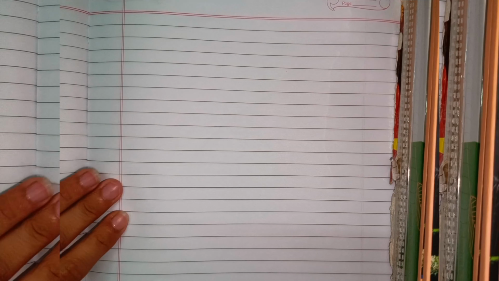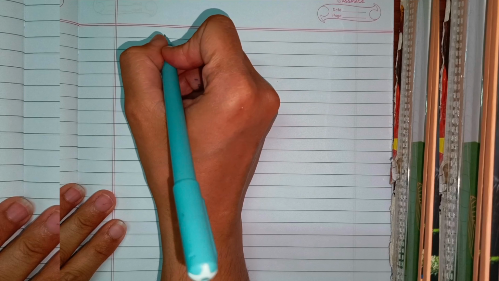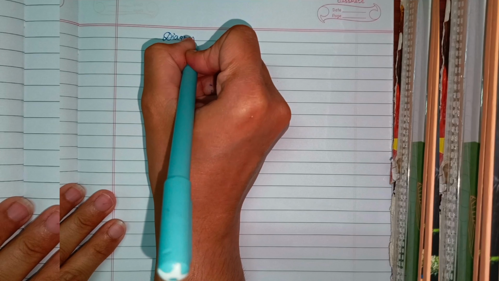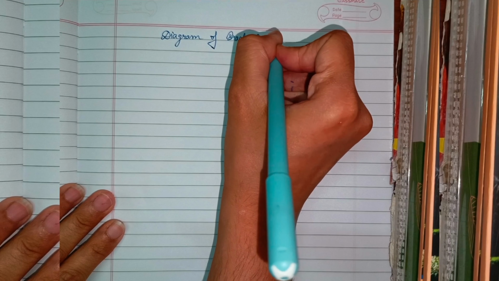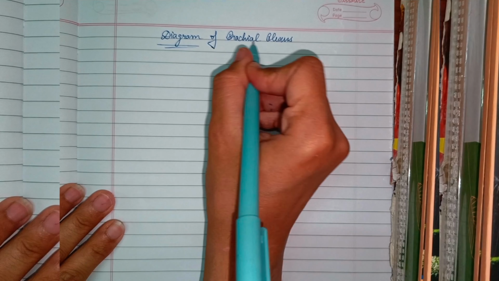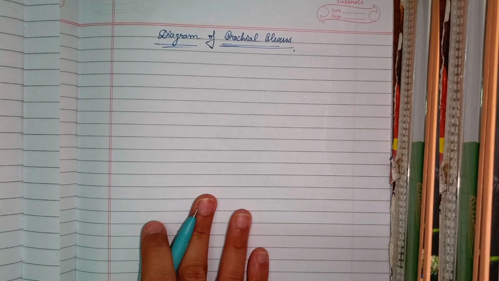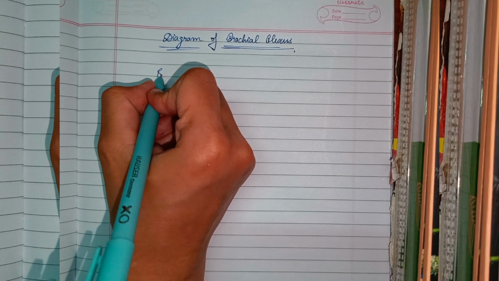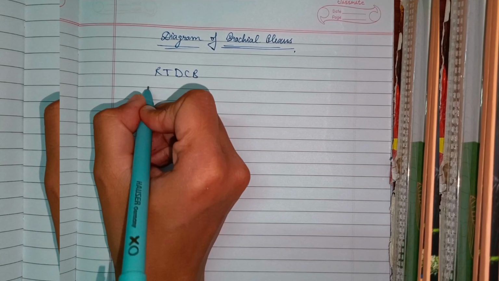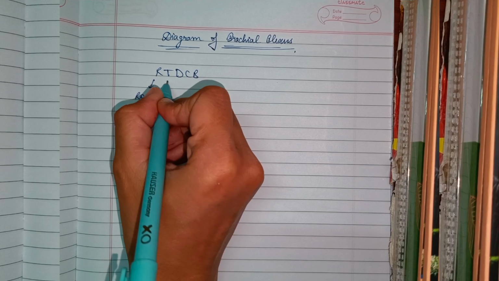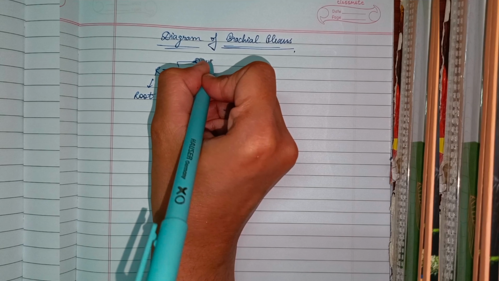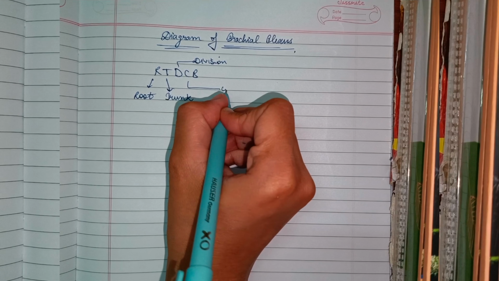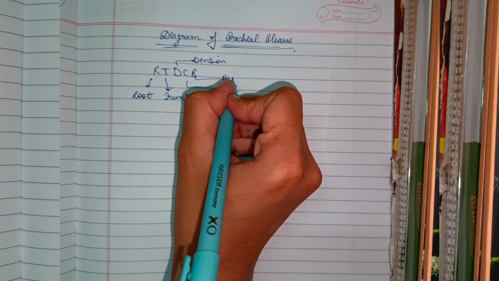So guys, as we know, anatomy is nothing without diagrams, so let's make the diagram of brachial plexus. You have to learn the mnemonic R, T, D, C, B. R stands for root, T stands for trunk, D stands for division, C stands for cord, and B stands for branches.